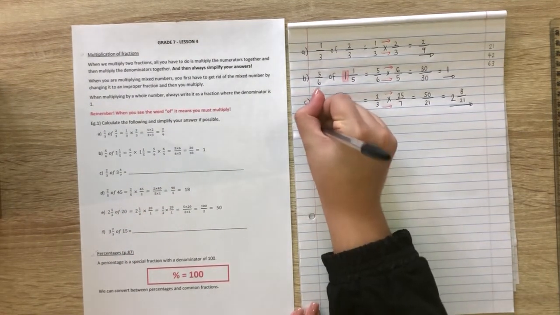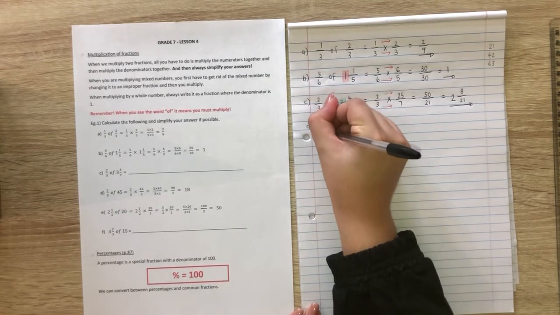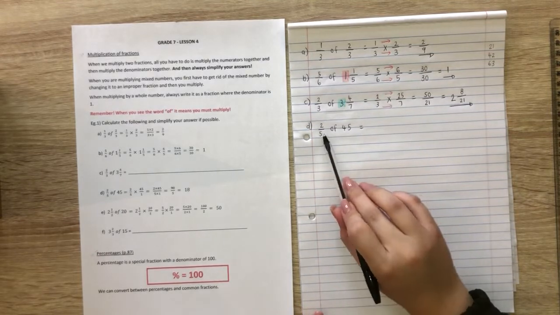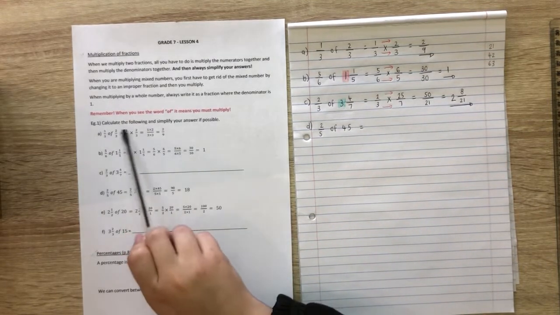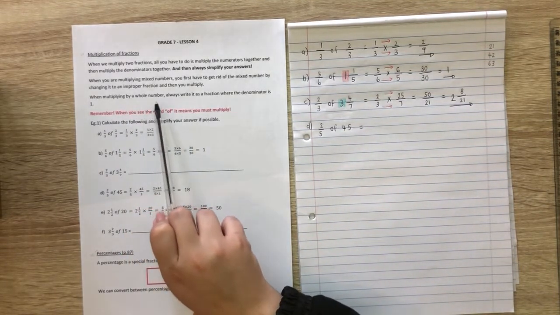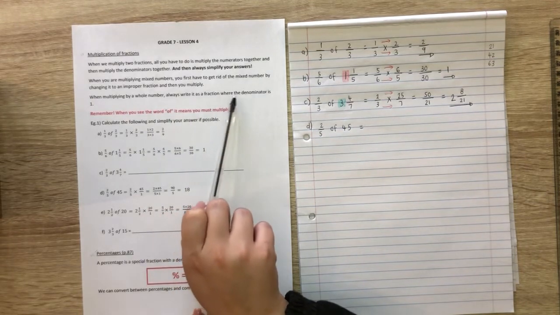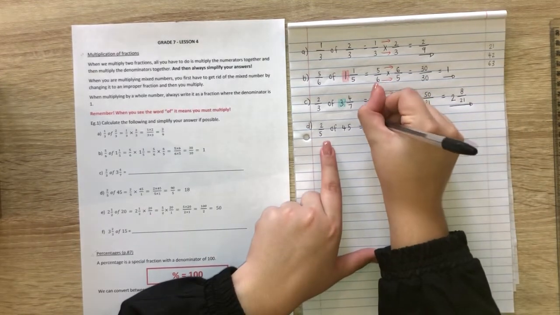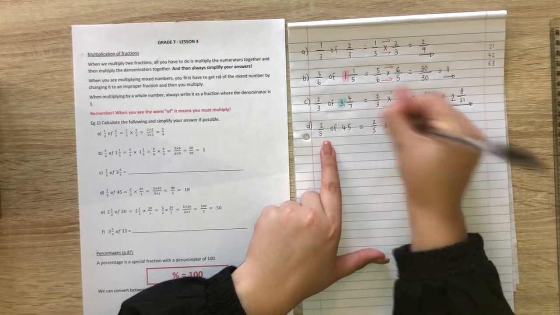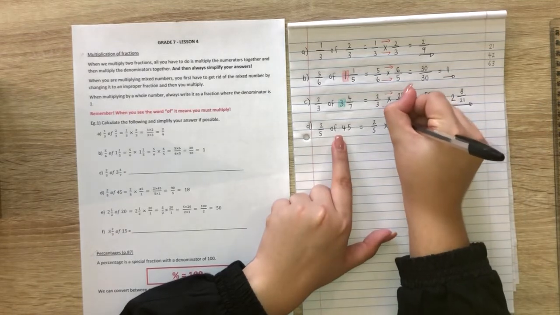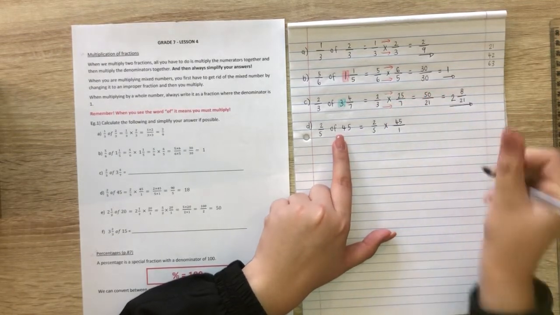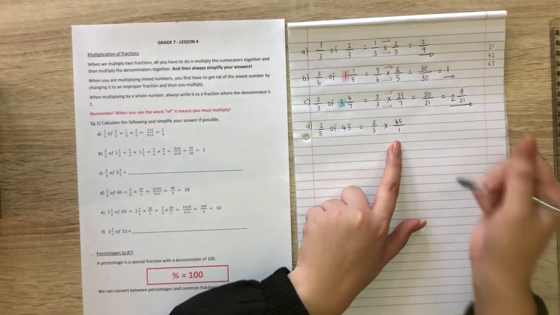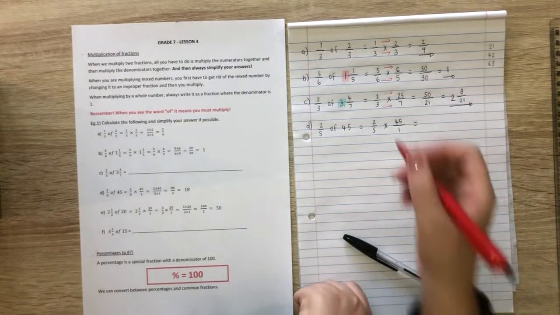Right, then we've got question D, which is 2/5 of 45. Now here we're working with a fraction and a whole number. Now if you go back here, it says when multiplying by a whole number, always write it as a fraction where the denominator is 1. So that's what I'm going to do. The first fraction stays, of becomes a times, and 45 becomes 45 over 1. Any whole number is always over 1.